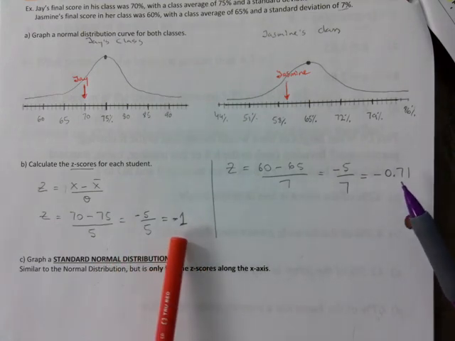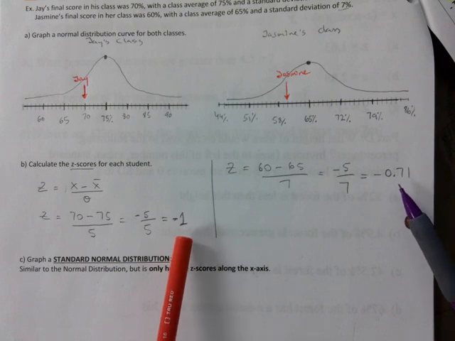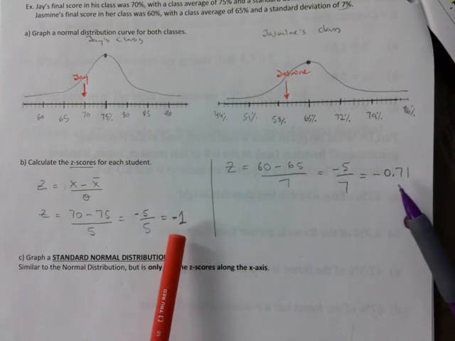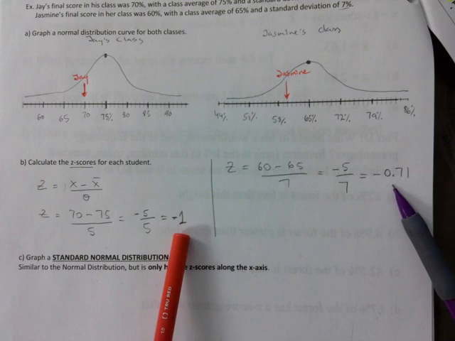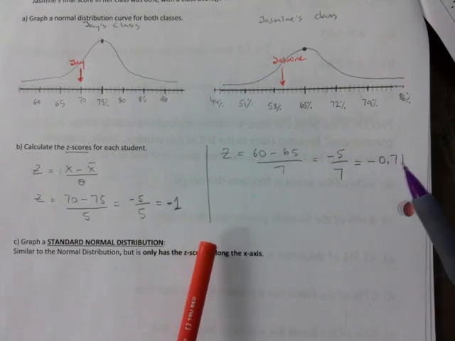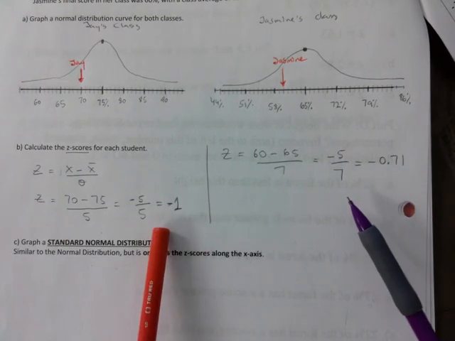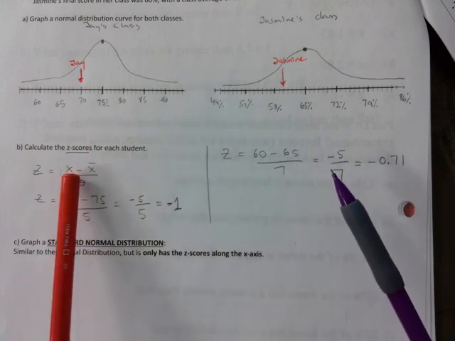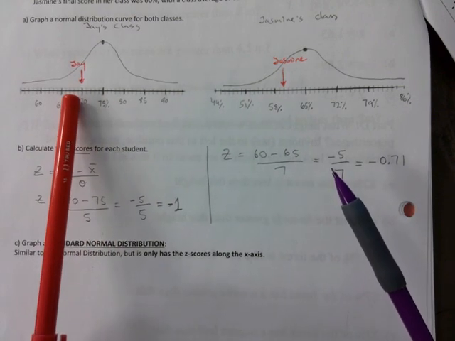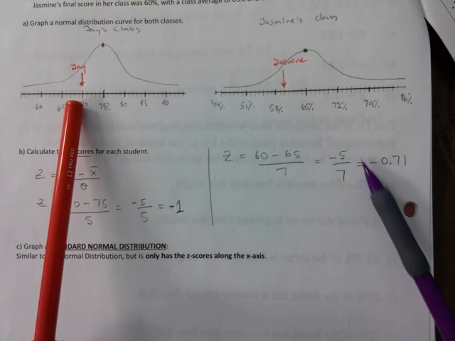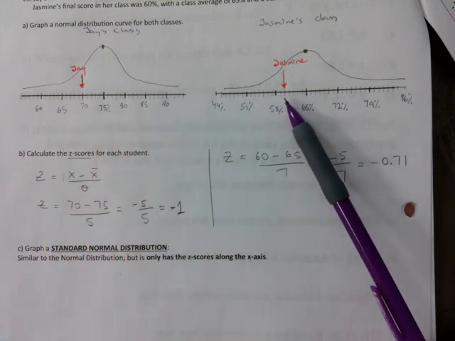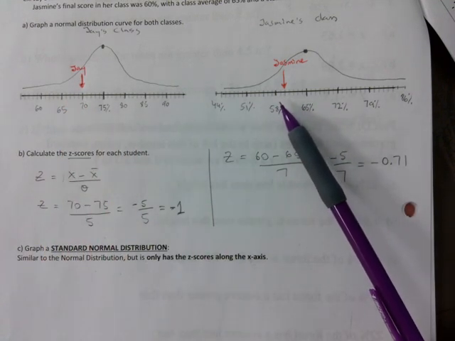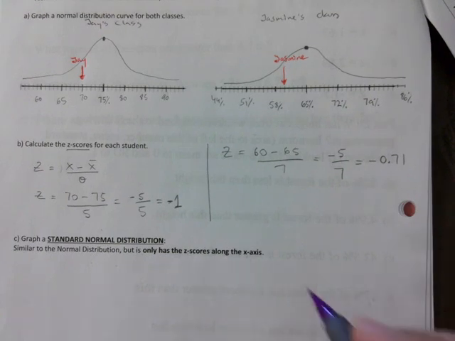Well, who is closer to the average in this case? Jasmine is, slightly, because J's z-score is a full standard deviation to the left, whereas Jasmine is just 0.71 standard deviation to the left.